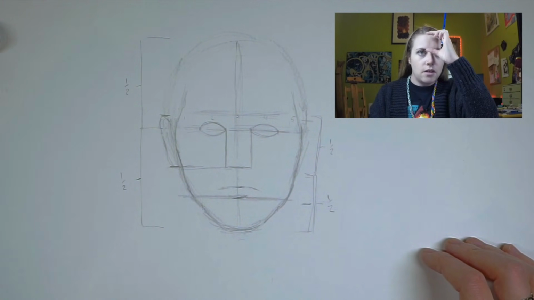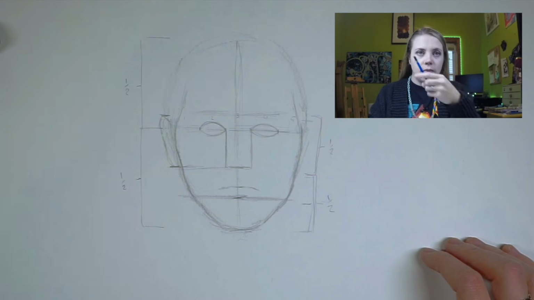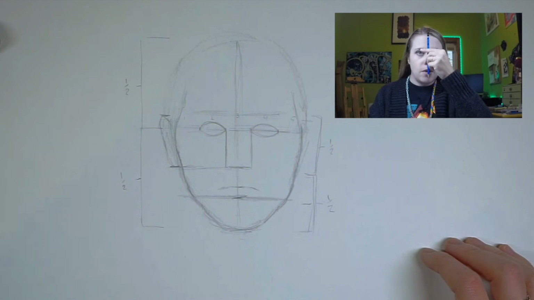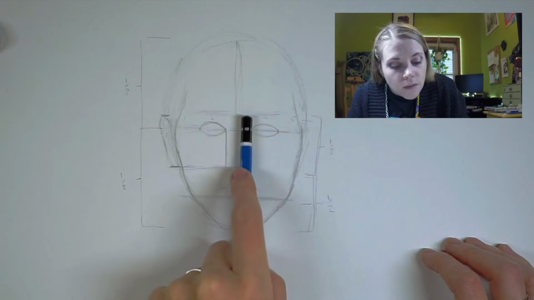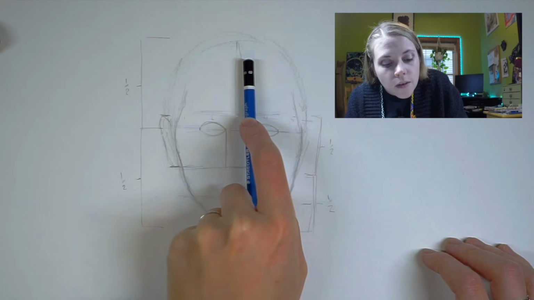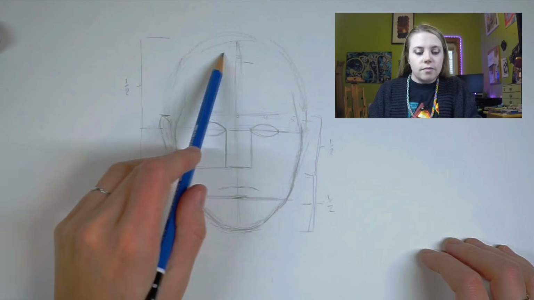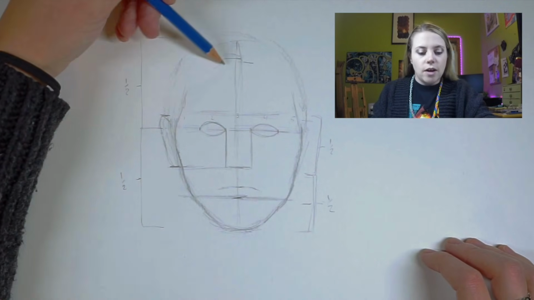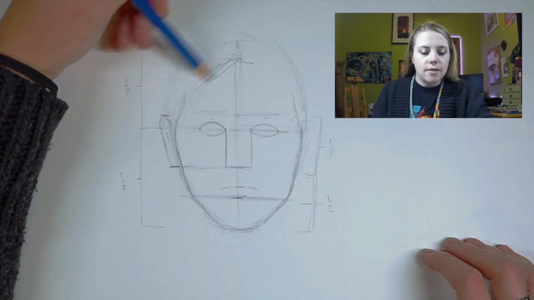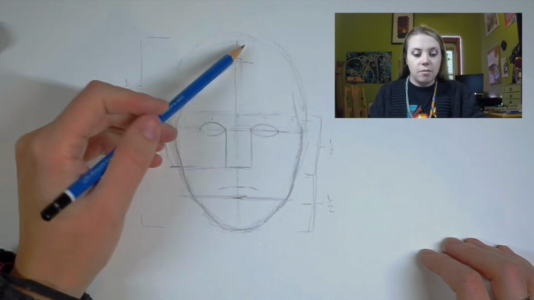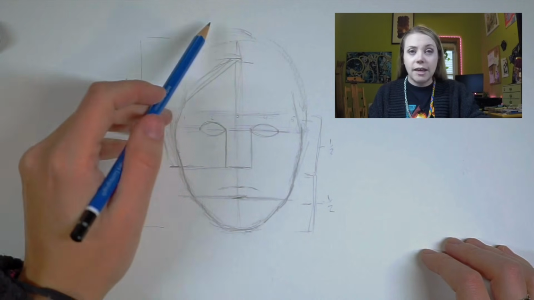So for me, it's about the length from my eyebrow to my hairline. Gotta close one eye so I can see better. It's about my eyebrow to my nose. So if I go eyebrow to nose, my hairline is right about here. And I do not have big hair in the slightest. It barely comes off of my head. It is plastered to my head.